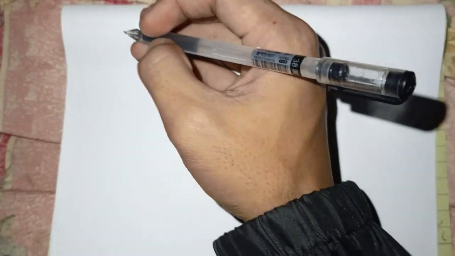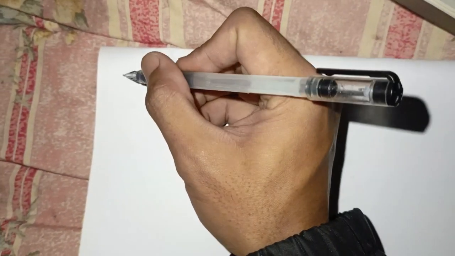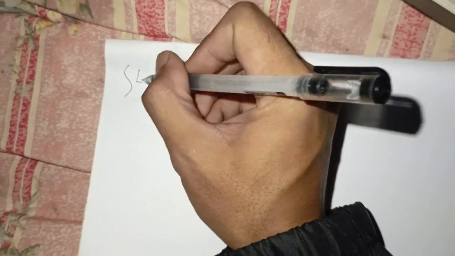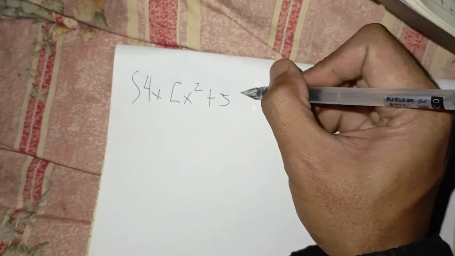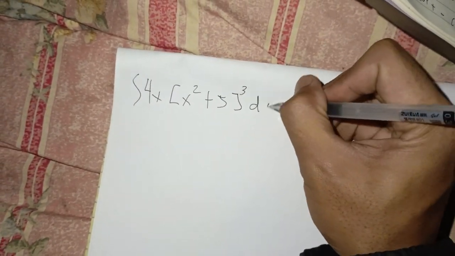On to the last one. For the final example, we're going to use the method named u substitution. Let us first determine what to do in u substitution. Let me give you an example: find the antiderivative of 4x times (x squared plus 5) raised to 3 dx.